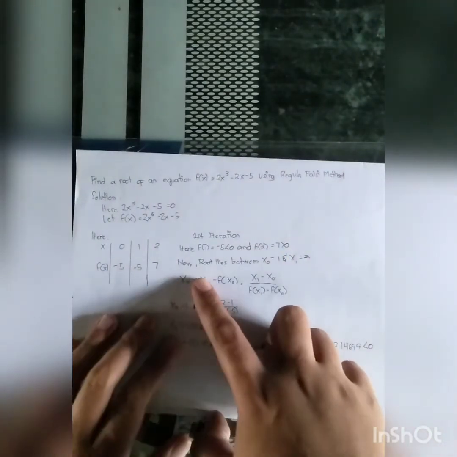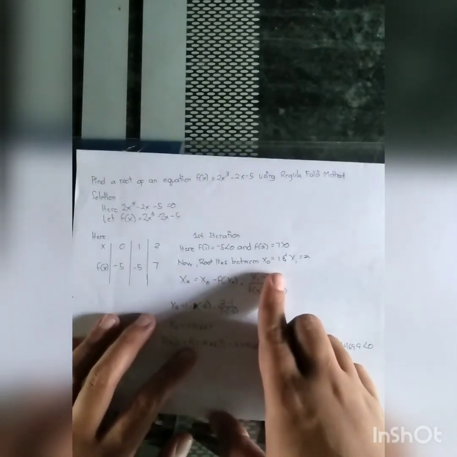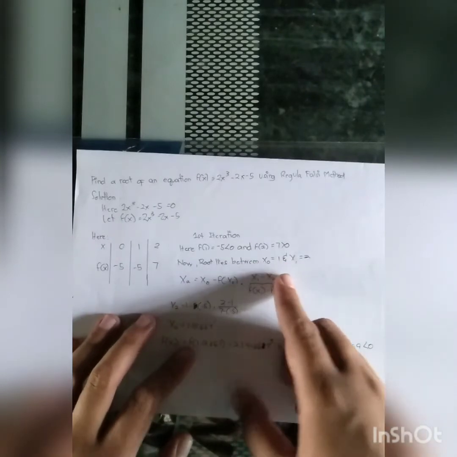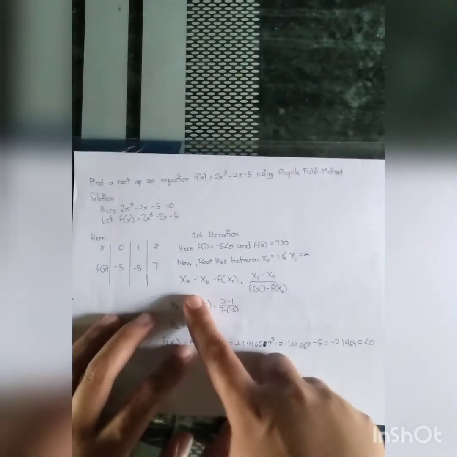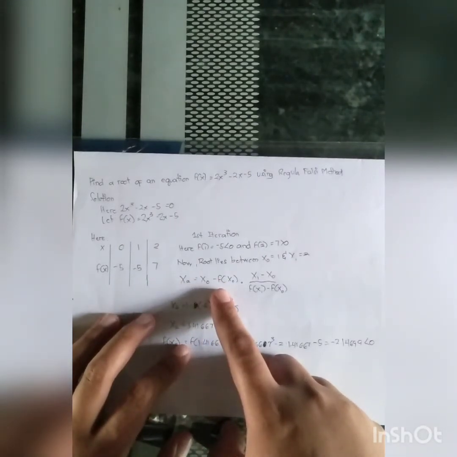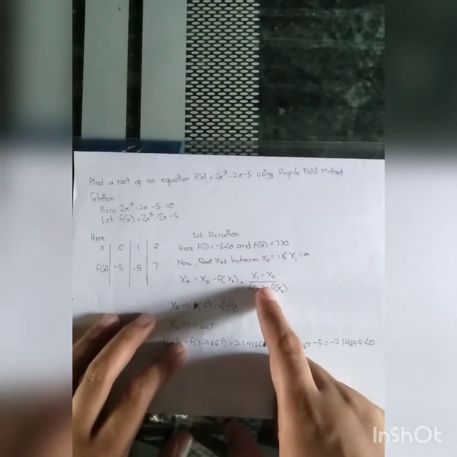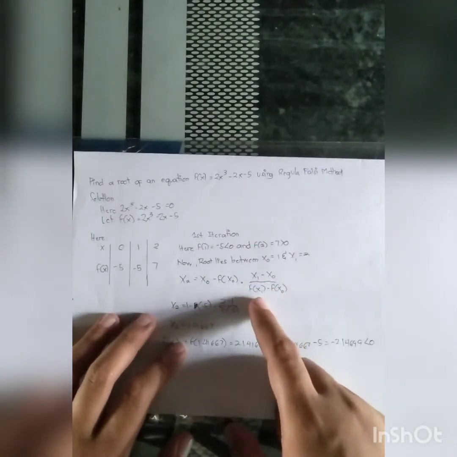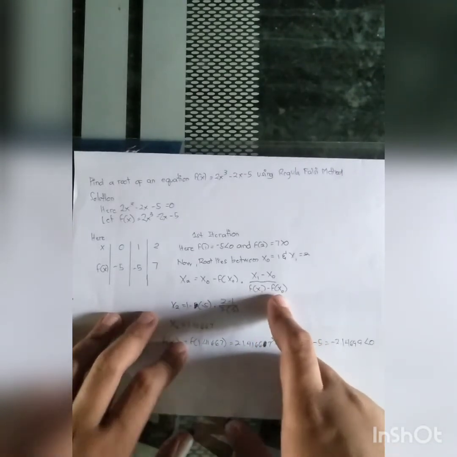Now, the root lies between x sub 0 equal to 1 and x sub 1 equal to 2. x sub 2 is equal to x sub 0 minus f of x sub 0 times x sub 1 minus x sub 0, over f of x sub 1 minus f of x sub 0.